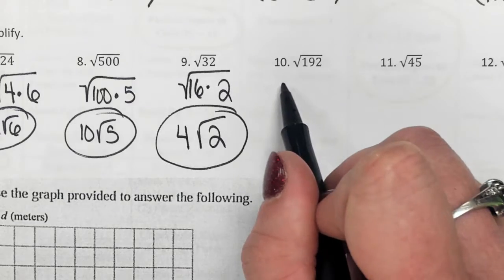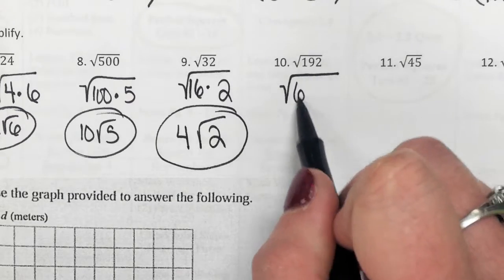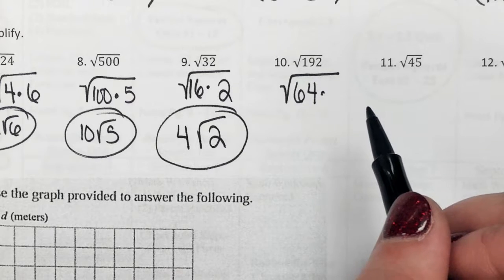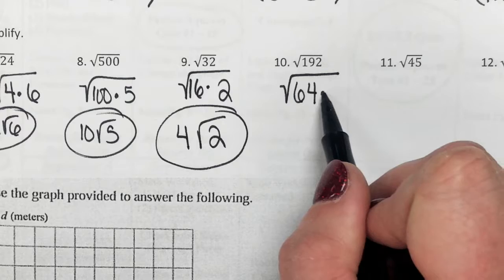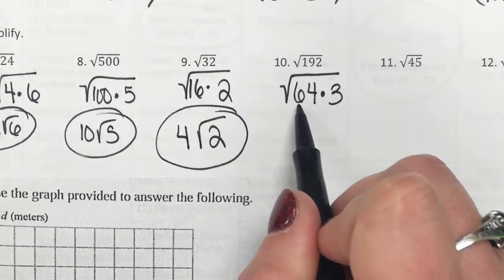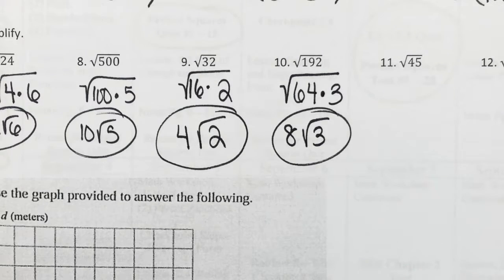All right, what about 192? What's the biggest perfect square? 64. Very good. All right, now I know 16 does go into 192, but I need the biggest one, okay? All right, so 64 times, what is that, 3? All right, square root of 64 is 8 on the square root of 3.